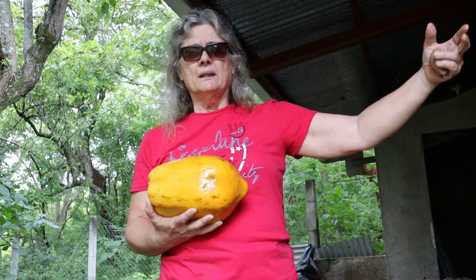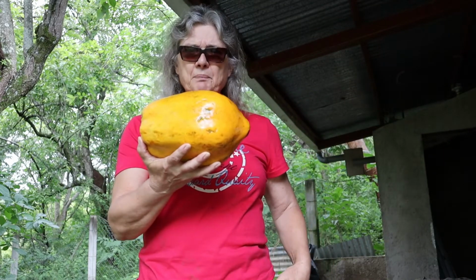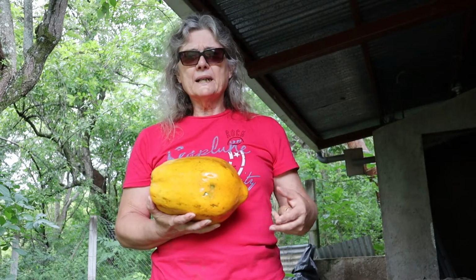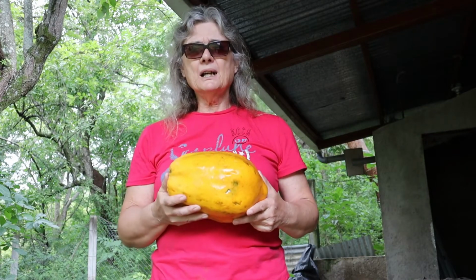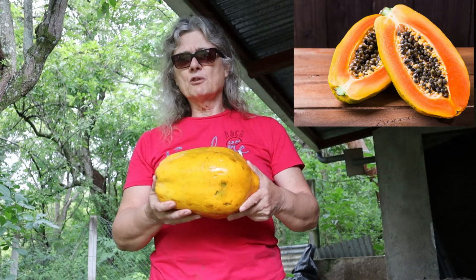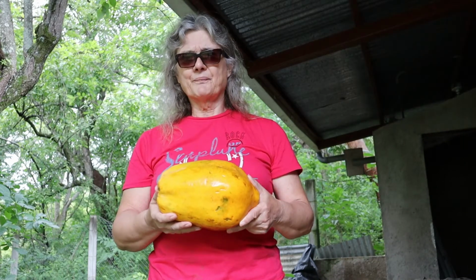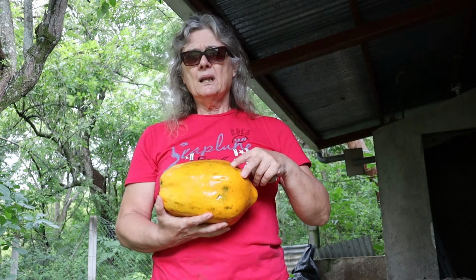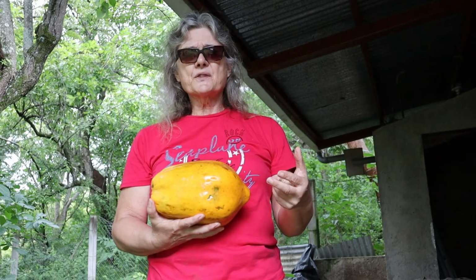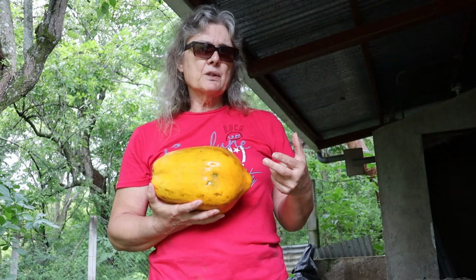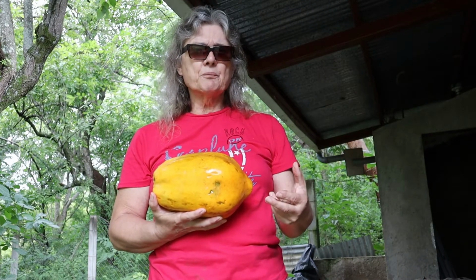Now, here I am with the papaya, and if you have ever opened a papaya, you'll know that it's chock full of seeds. There may be, I don't know, a couple hundred seeds in here. And the papaya is a fruit, and so Mother Nature has made fruit in such a way that the fruit is really a seed dispersal mechanism.